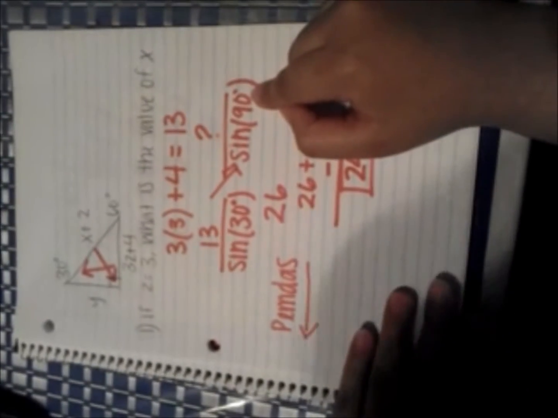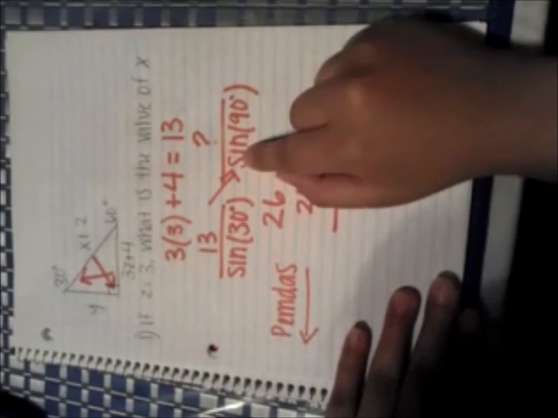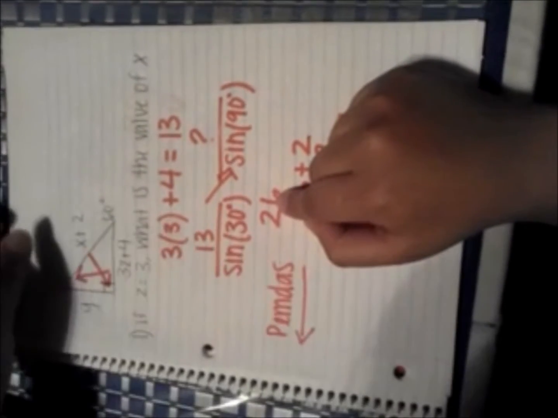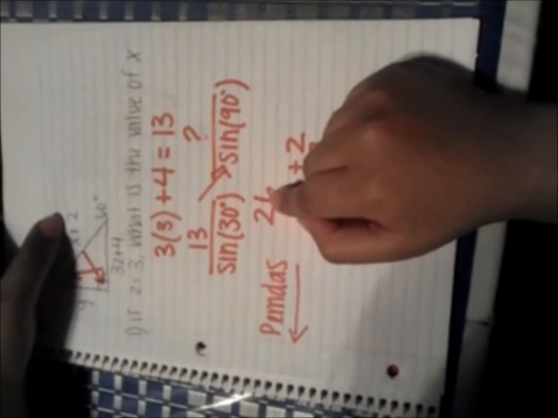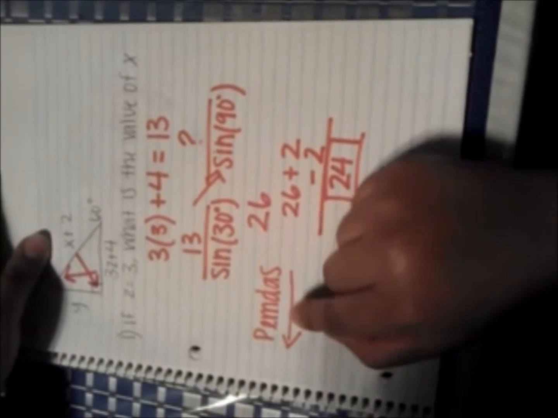And with our graphing calculator or scientific calculator, what we're going to do is cross multiply: 13 times sine of 90 divided by sine of 30, and we get 26. So we can place 26 plus 2, but we're not done here. We have to use PEMDAS first.